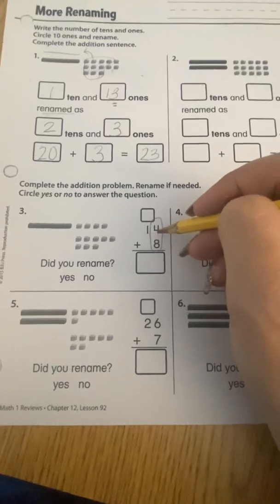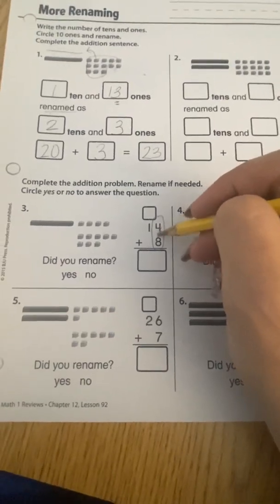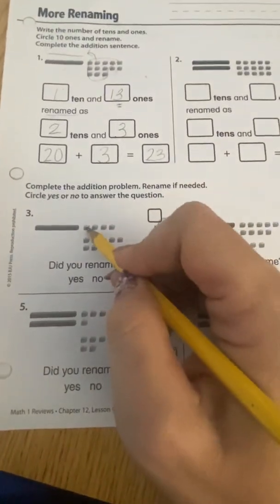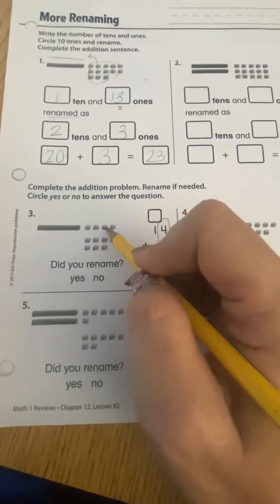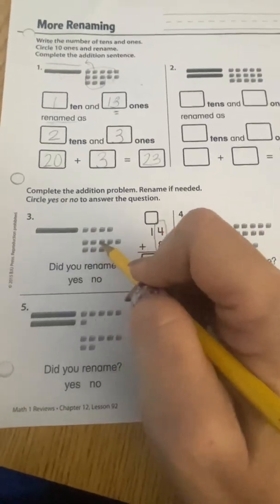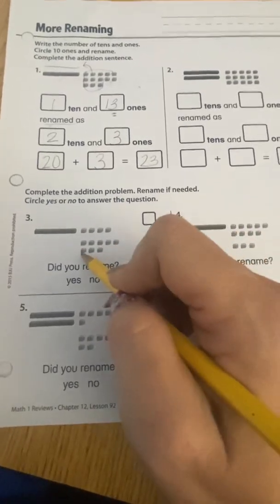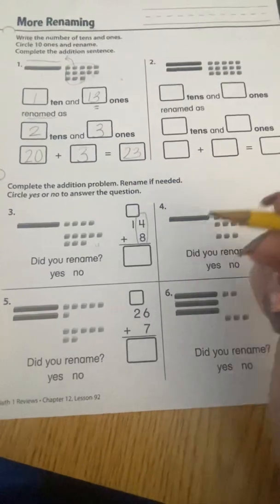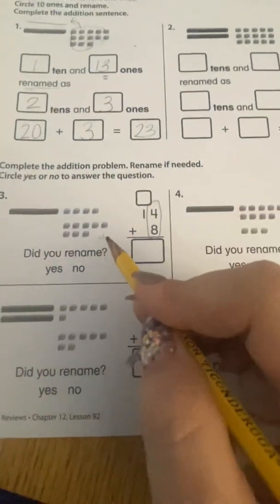We add 4 plus 8 or 8 plus 4. I also told them they can come over and count. This is our total ones: 1, 2, 3, 4, 5, 6, 7, 8, 9, 10, 11, 12. And then I always tell them, uh-oh, you have, and they can put a 12 here if it helps them see it. 12 is a 2-digit number.